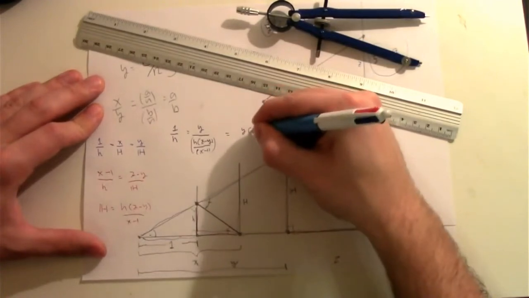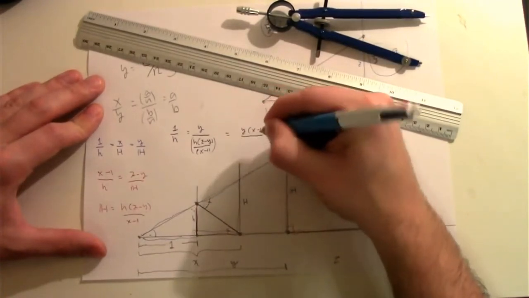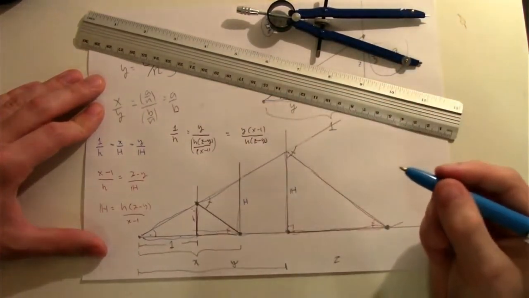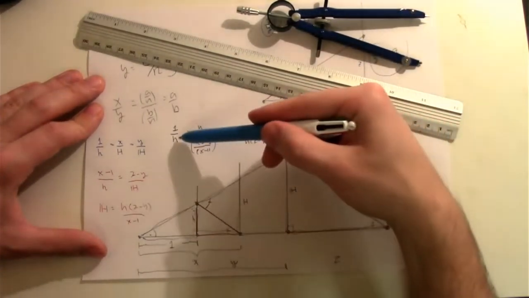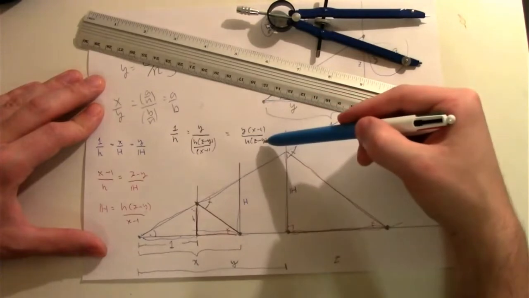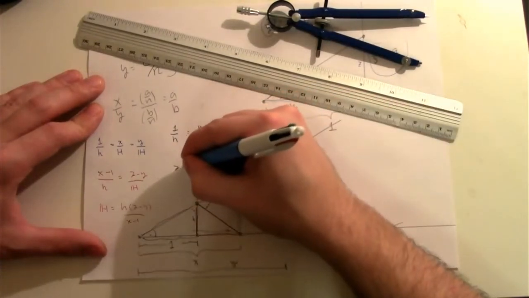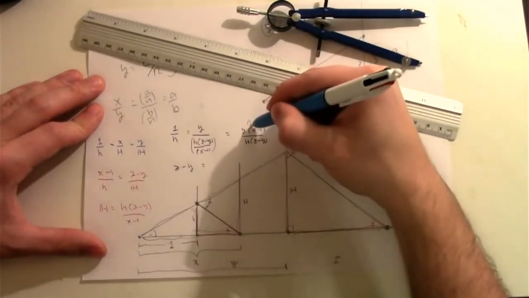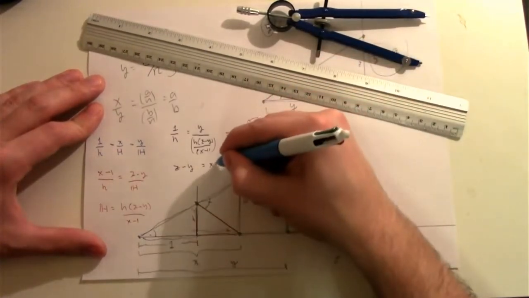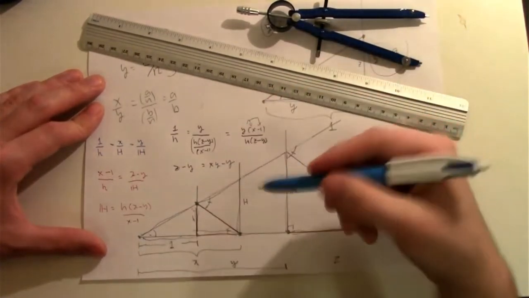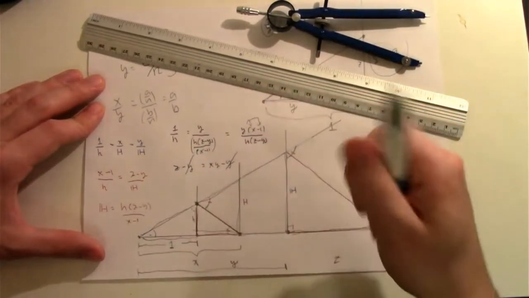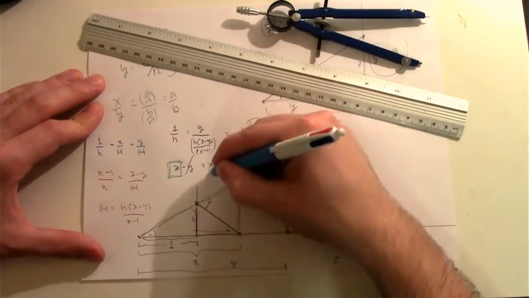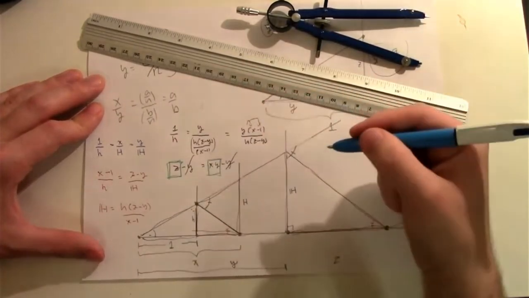So this is just y multiplied by x minus 1 divided by little h times z minus y. And then we can multiply both sides through by little h and z minus y. So we get that z minus y must be equal to, now multiplying this y in here, x times y minus y. And then, of course, the y's on either side cancel. And sure enough, we obtain a result that z is equal to the product of x and y.